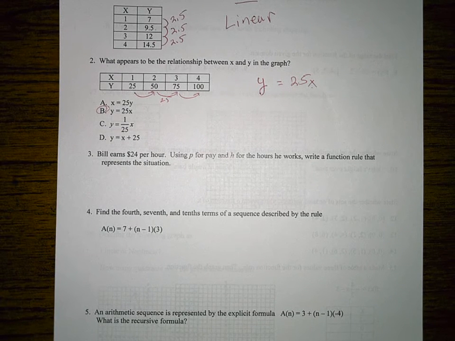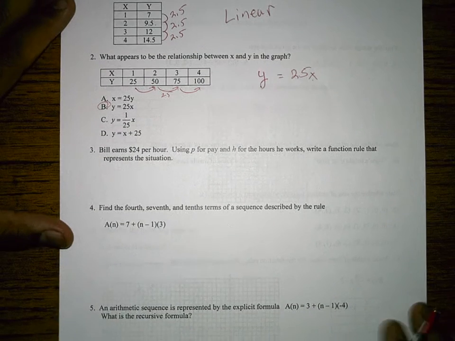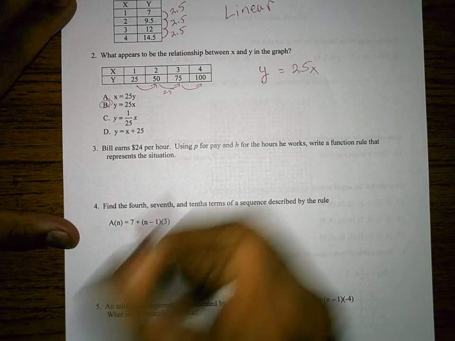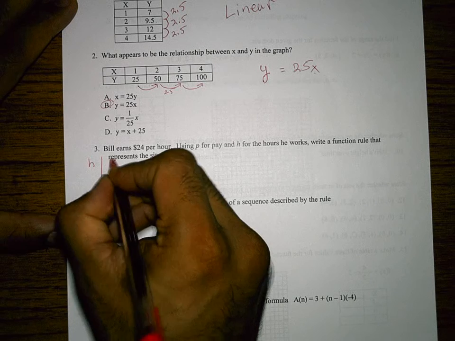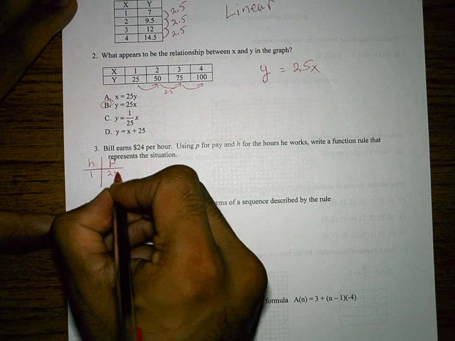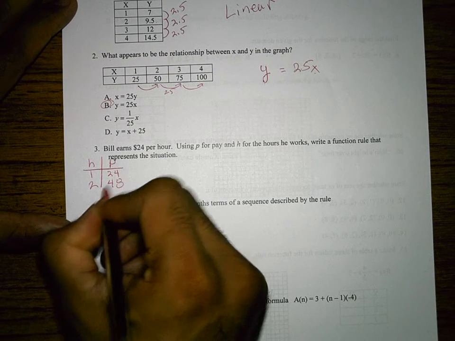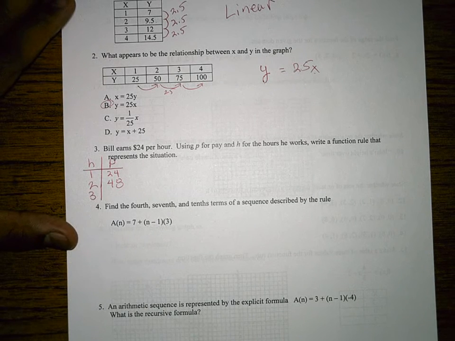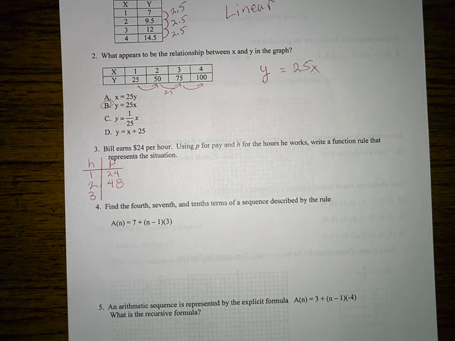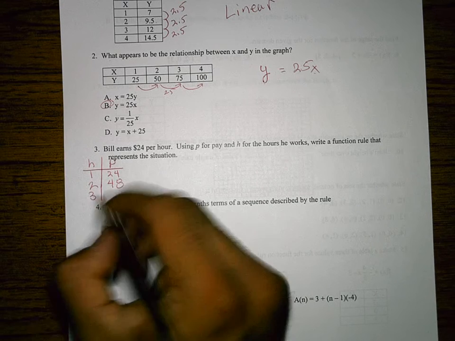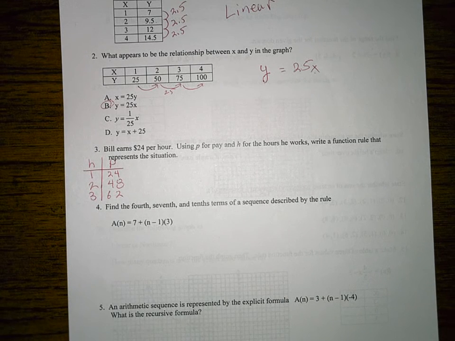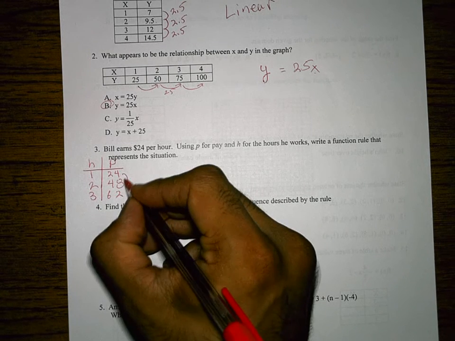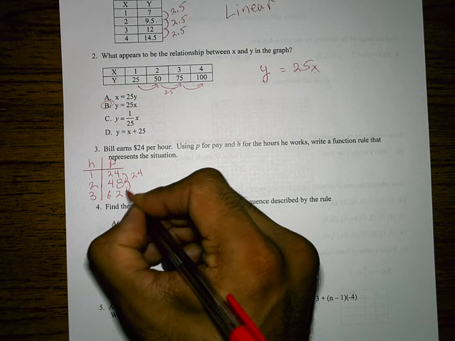Number 3, Bill earns $24 per hour, using P for pay and H for hours he works. Write a function rule that represents the situation. So what I'm going to do is set this up by making a table. The input is hours, and the output is pay. So if he works 1 hour, he makes 24. He works 2, he makes 48. He works 3, he makes 72. Right? And so if you look at this, you're looking at an increase of 24 every time.